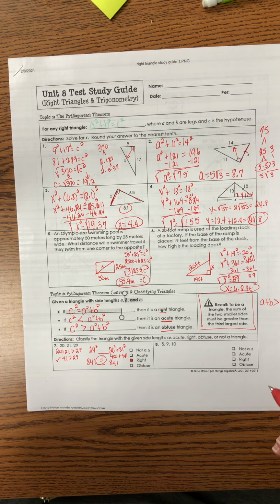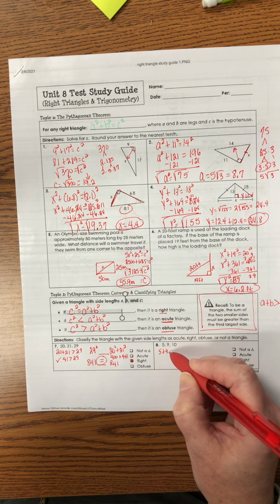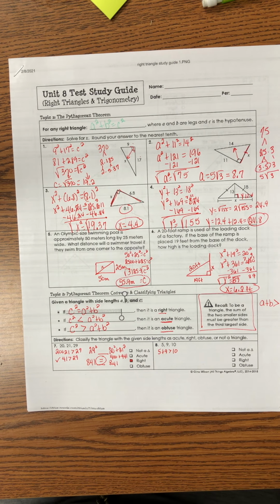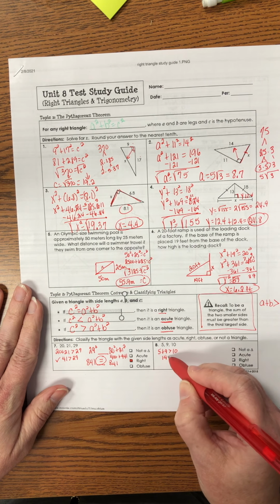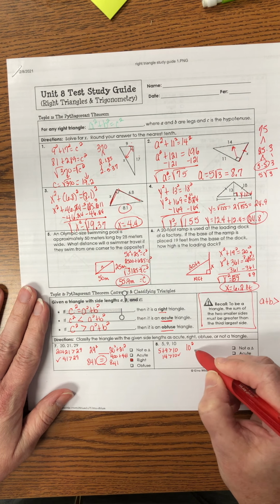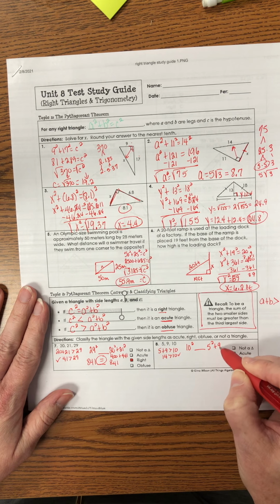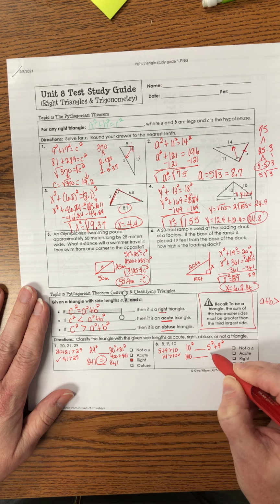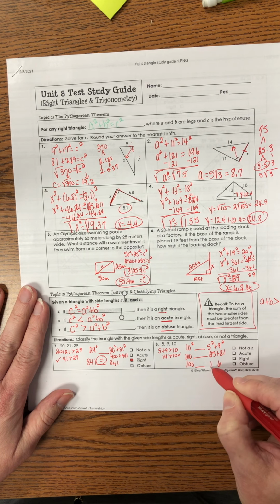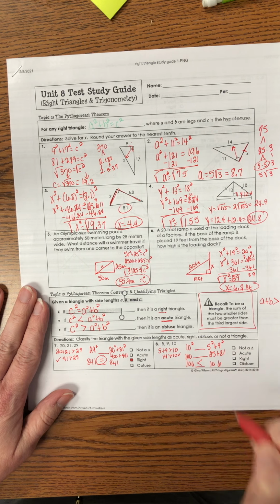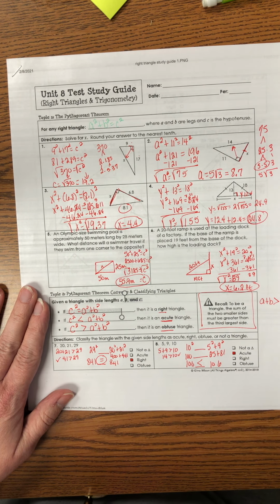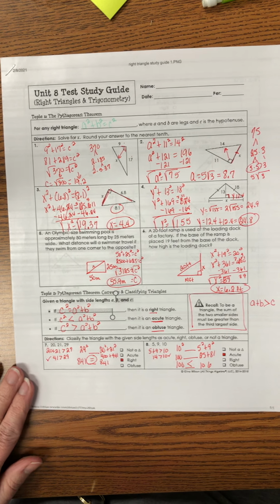Now let's look at number 8. The sum of the two smaller sides should be greater than the largest side. So 5 plus 9 is 14. So we know we have a triangle. So now let's do c squared compared to a squared plus b squared. So 100, 25, and 81. So 100 is actually less than 106. So that tells me that I have an acute triangle. So this is page 1 of our study guide.